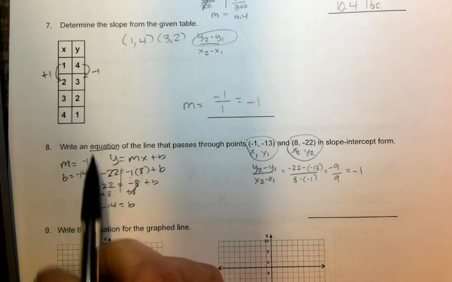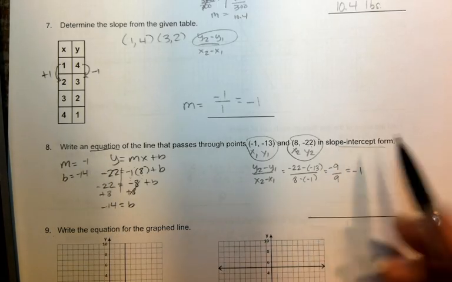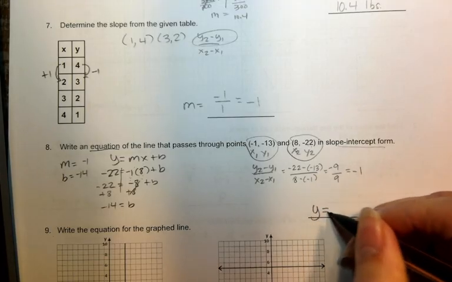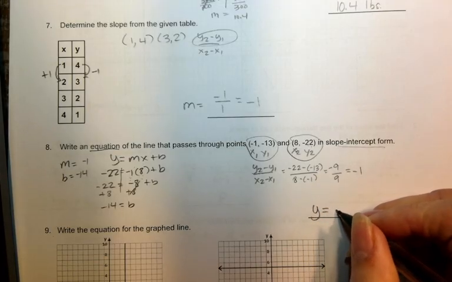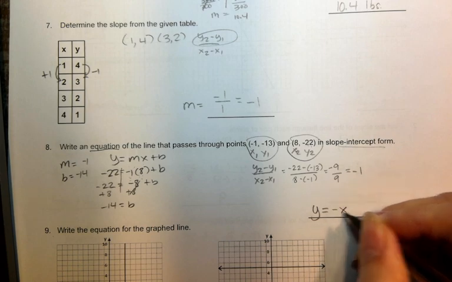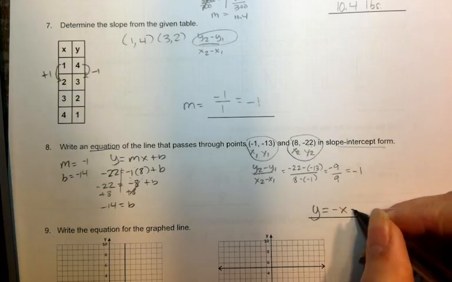Now, remember, it asked me for my equation in slope-intercept form. So I know my equation is y equals my slope, negative 1, so I'm just going to write negative x, and then my y-intercept, which is negative 14.